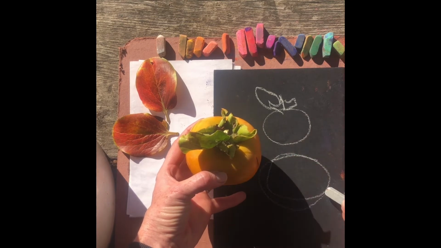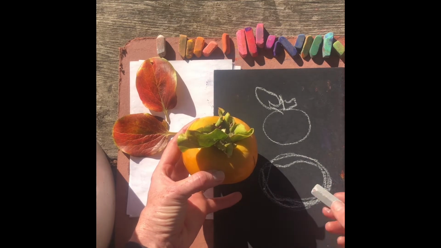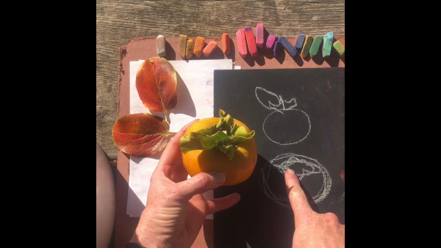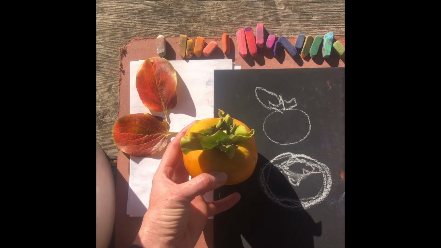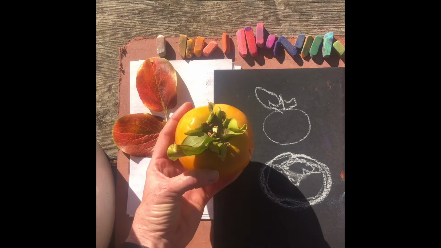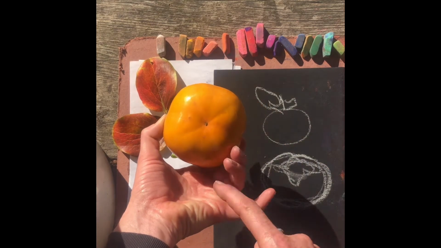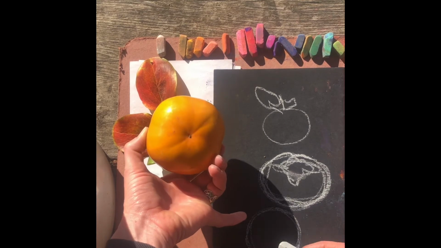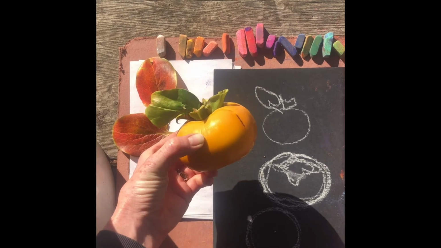So if it was at this angle, the shape of the fruit itself is changing. It becomes a little bit more squat. And I see that the stem and the leaves are going to come out of the top quarter, but I do see some of the fruit behind it. So notice with your persimmon or your apple or your orange or whatever object you're working with, how the shape changes. Here, if I'm looking directly at it from the bottom, I don't see any of the details like the stem or the leaves. I just see a little dot in the center. And how that changes as it moves.